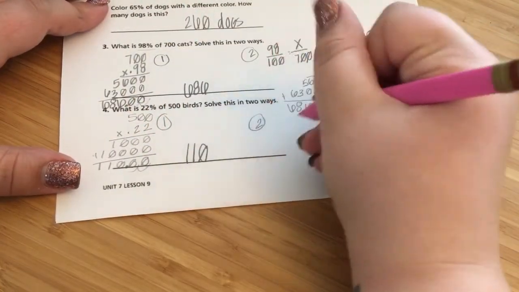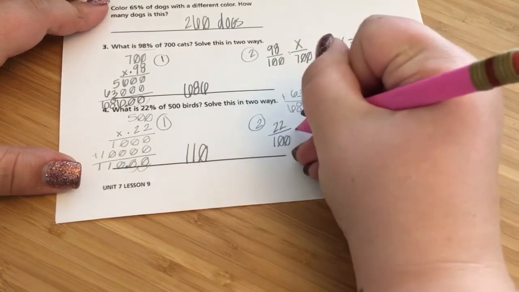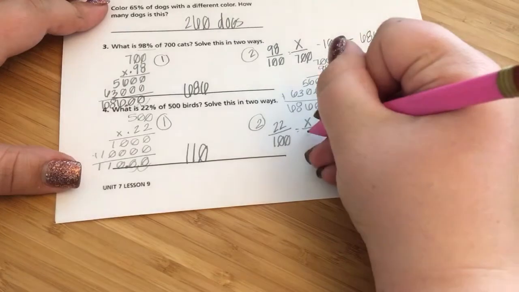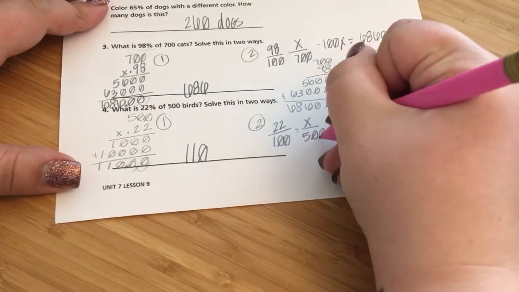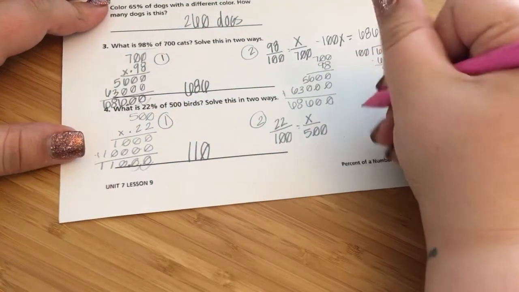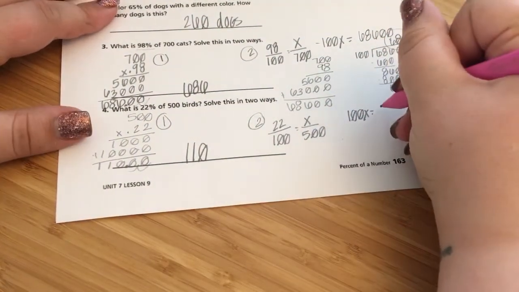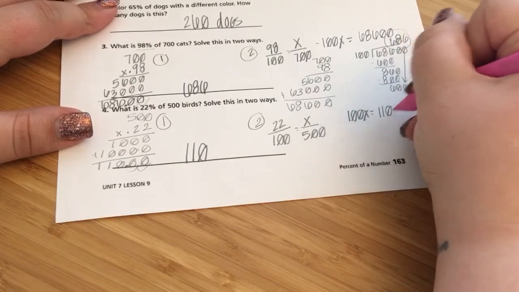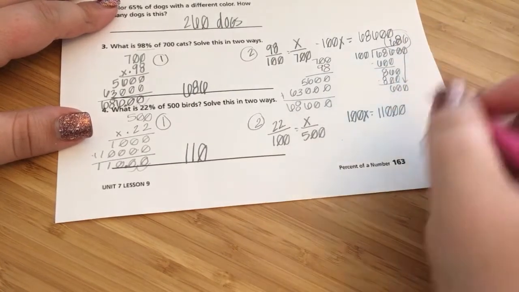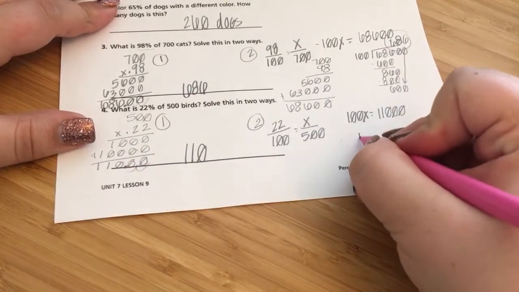22 over 100 is equal to how many over 500? So I'd have 100x is equal to 11,000. I actually could just use that number from my multiplying to the left over there, but without the decimal point.